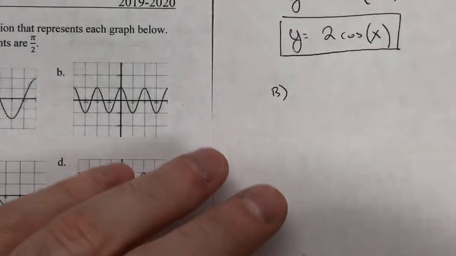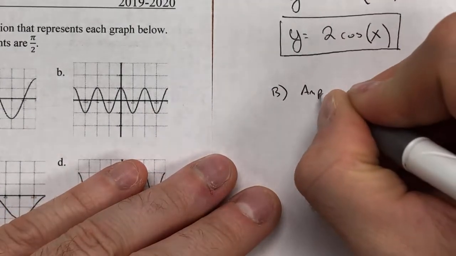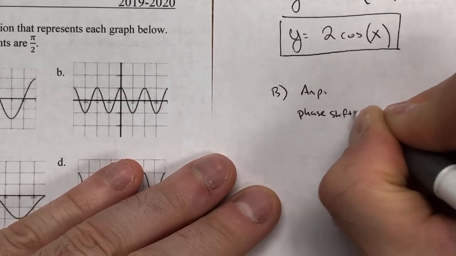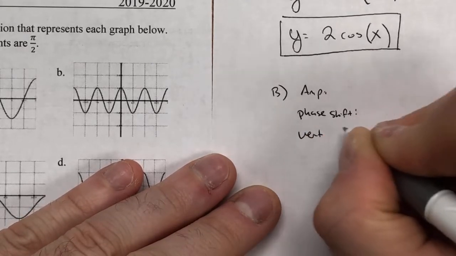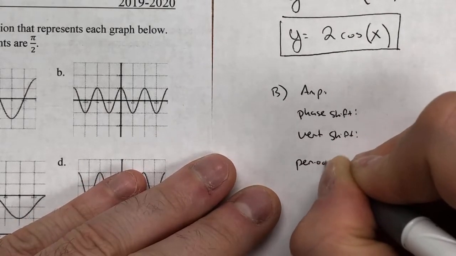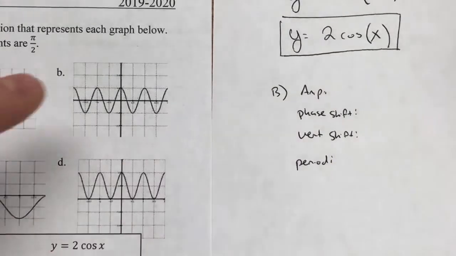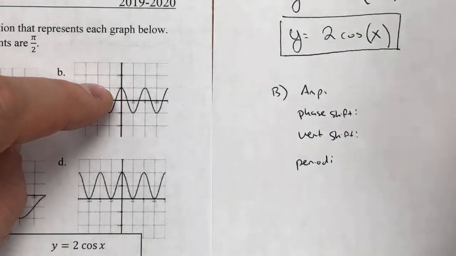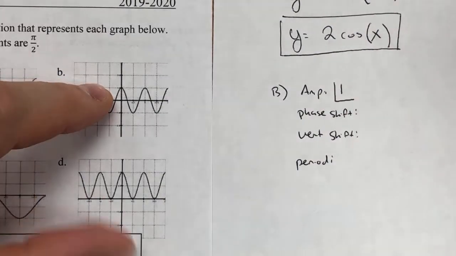So for B, again, I need those 4 things. I need the amplitude, I need the phase shift, I need the vertical shift, and I need the period. Okay. The amplitude, if I'm looking at it, it looks like it goes up 1 and down 1, which means the amplitude only goes by 1.